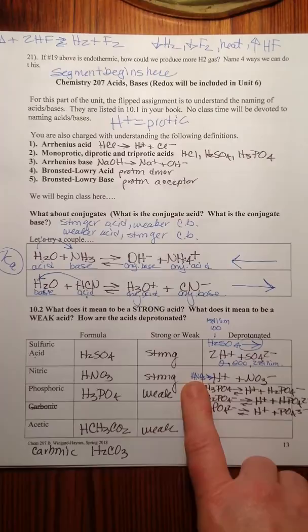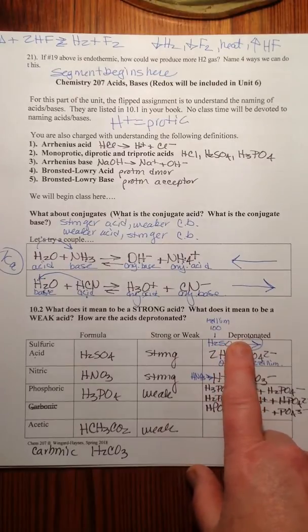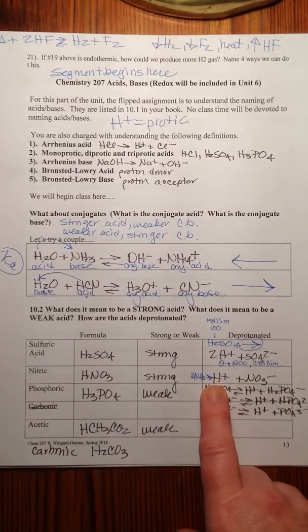And if I know how much HNO3 I start with, I know how much H plus I start with, just like I have up here. Except this one doesn't get multiplied by 2. And the reason that we care about how many protons there are is that that will help us figure out pH.